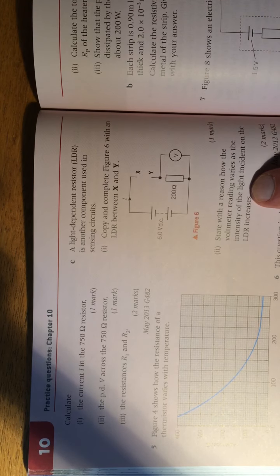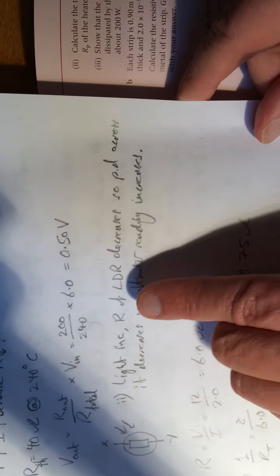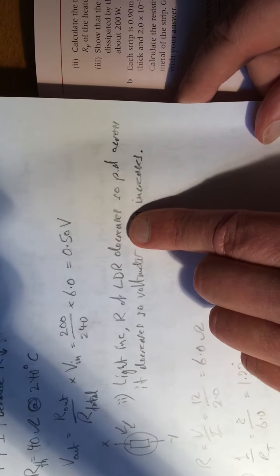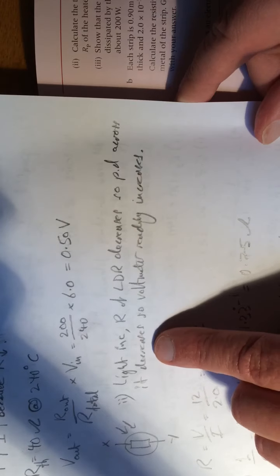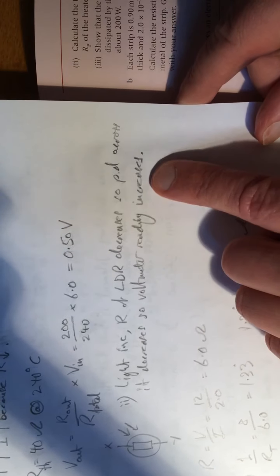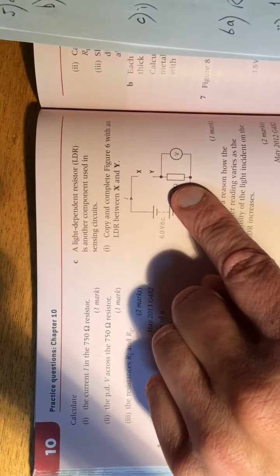Let's recap. The light increases, resistance of LDR decreases, so PD across it decreases, so voltmeter reading increases because the voltmeter isn't across the LDR, it's across the 200 ohm resistor, you see.